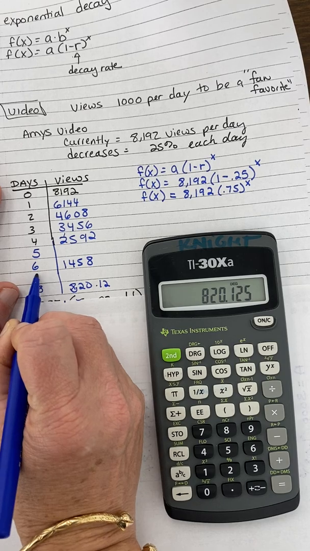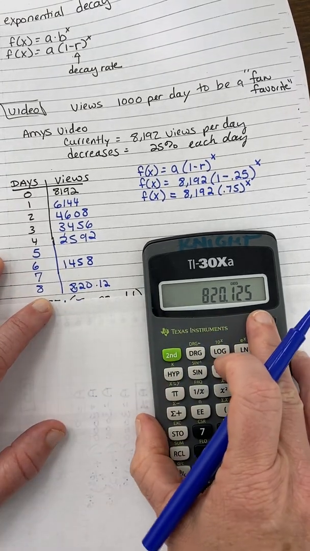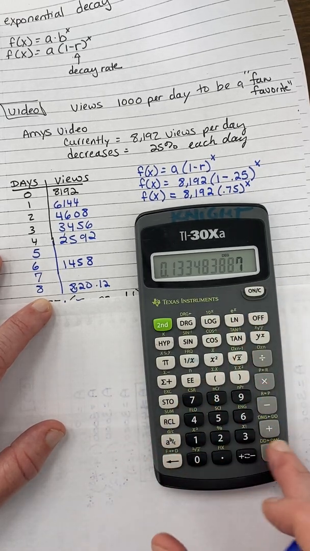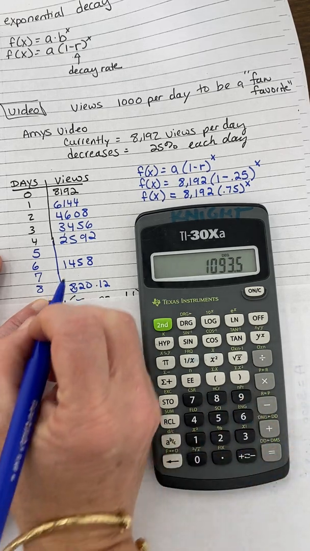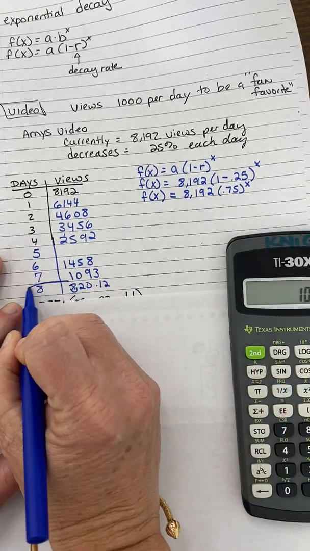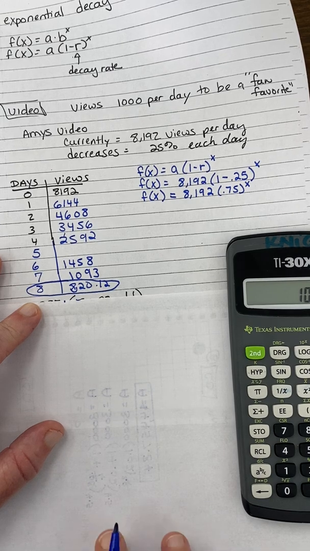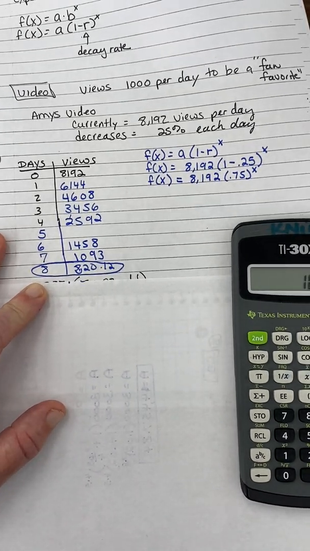And we might need to actually go back and check 7 because I'm not sure which way 7's going to go. So I'm going to plug 7 in. And at 7, I am still a fan favorite. So once I hit 8 days, I am no longer a fan favorite. Okay? All right, so that's basically exponential decay when the number is getting smaller and smaller and smaller. And then growth is when it is obviously getting larger. All right, have a good day.